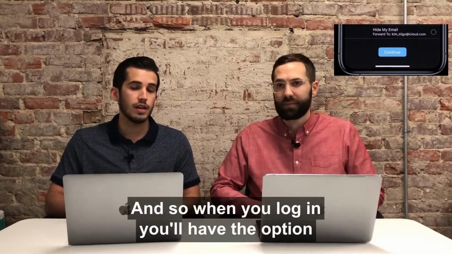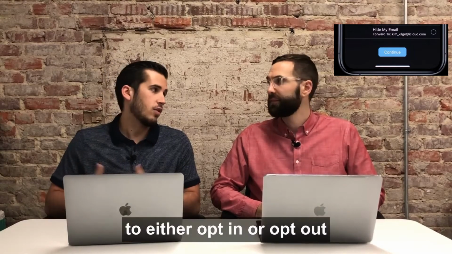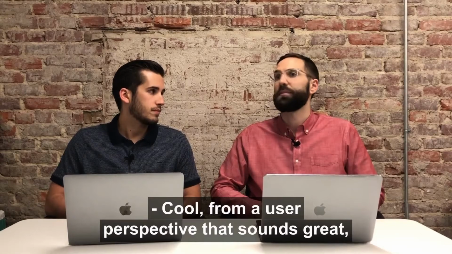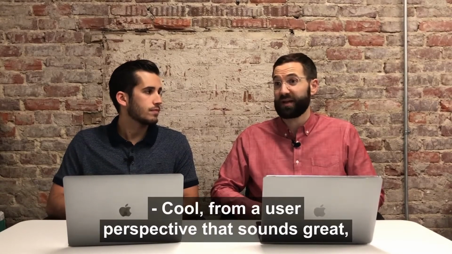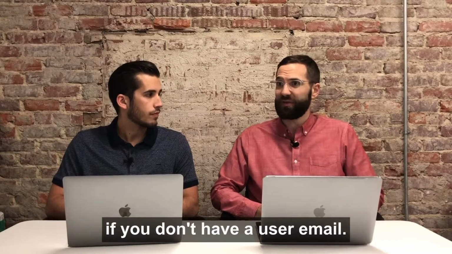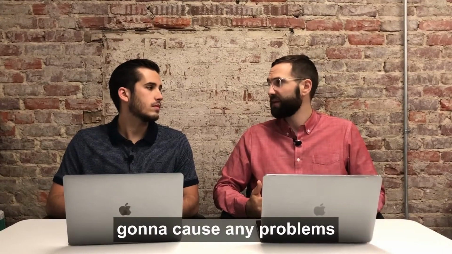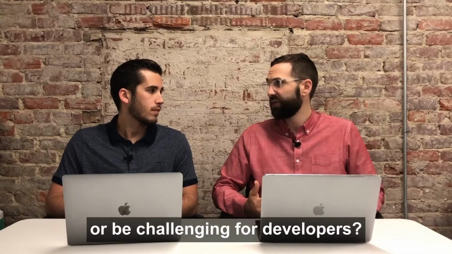And so when you log in, you'll have the option to either opt in or opt out of giving apps certain information. Cool. From a user perspective, that sounds great. As a developer, that sounds like it could create some challenges if you don't have a user email. Technically speaking, is implementing this going to cause any problems or be challenging for developers?